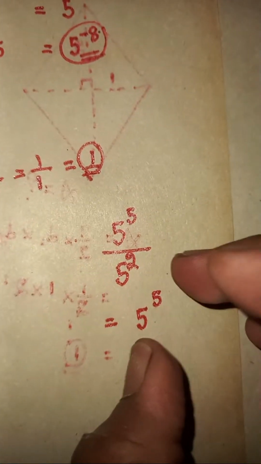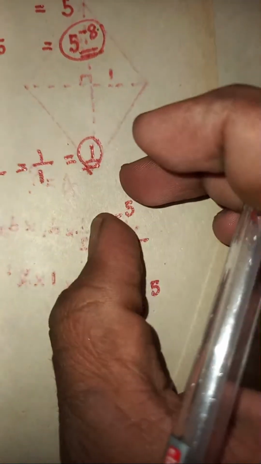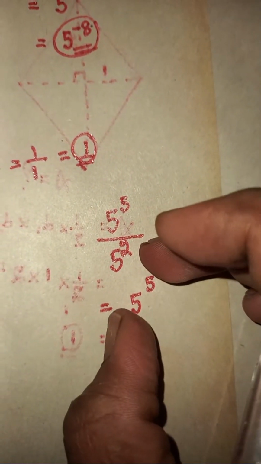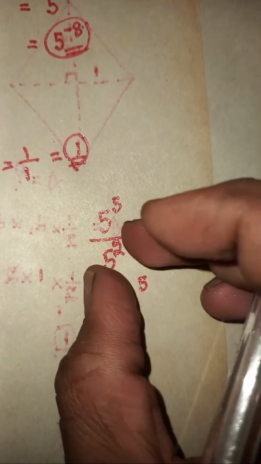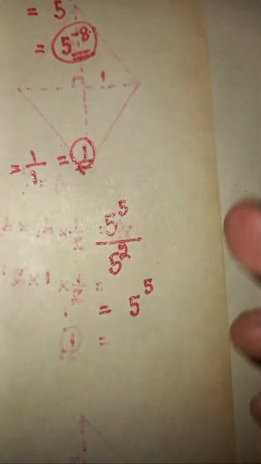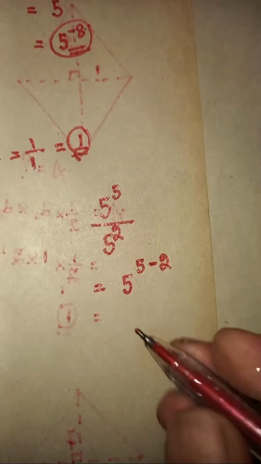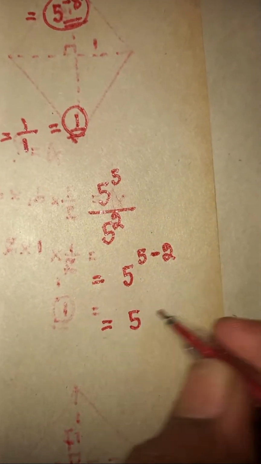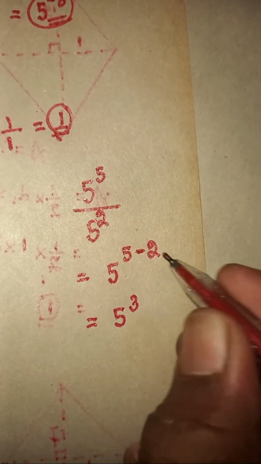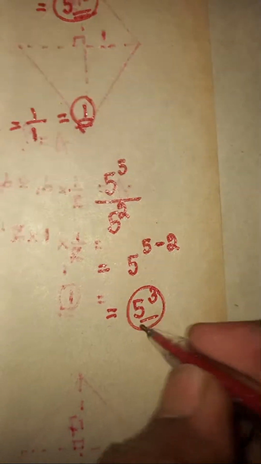If nothing is given, just a number, it means it is a numerator and it exists above. So this complete 5 square comes above, meaning 5 power of minus 2. This power remains as minus 2 and it is going to become 5 power of 3. 5 minus 2 is 3, it is 5 cube.